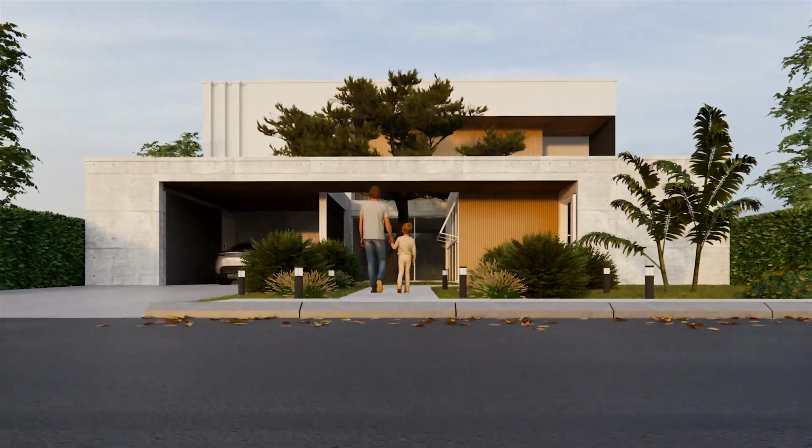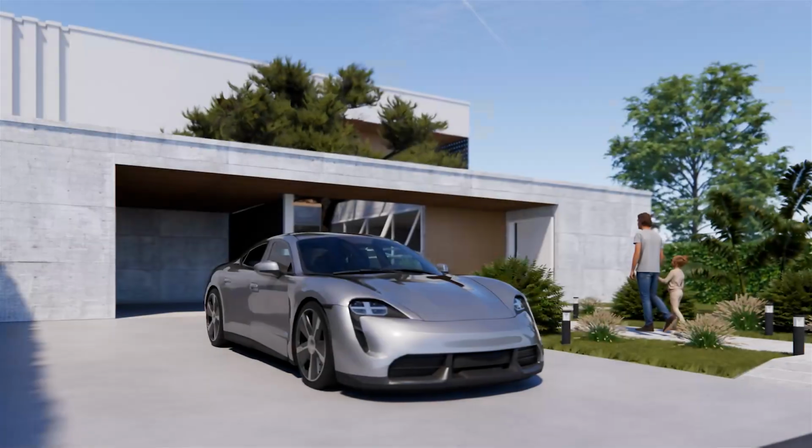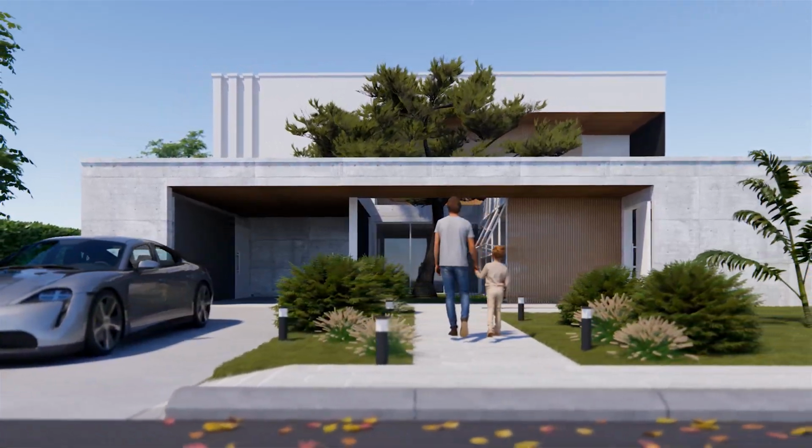Hello everyone, today we're going to take a look at my full workflow on creating exterior realistic renders in Enscape. Make sure to stay around until the end of the video since that's when you'll find some of the most useful tips.